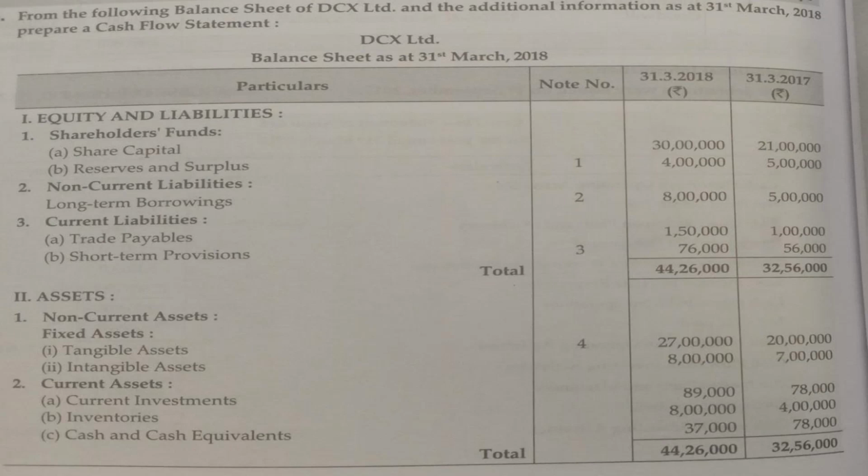First one is shareholders' fund, divided into share capital and reserves and surplus. Share capital, if you see, was 21 lakh, which has changed to 30 lakh. So there is an increase in the share capital. The share capital increases when the company has issued shares and collected money. And therefore, in this case, it is proceeds from issue of shares.